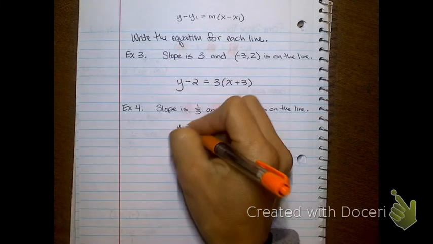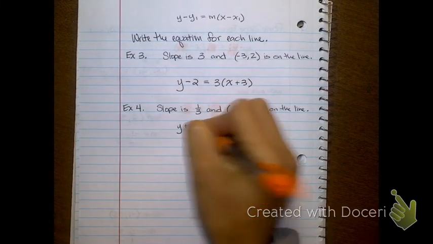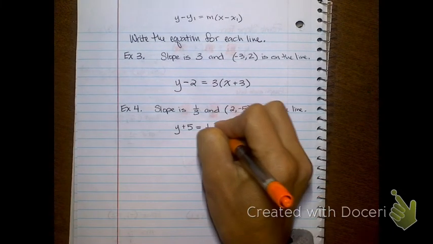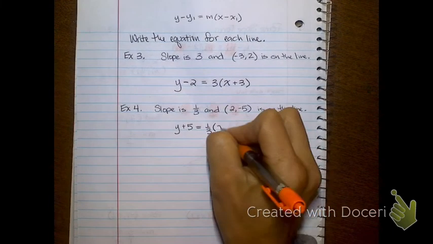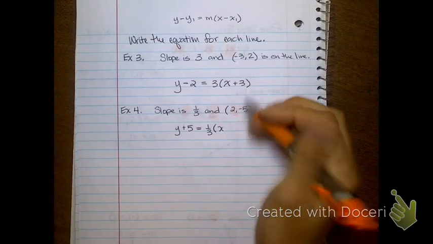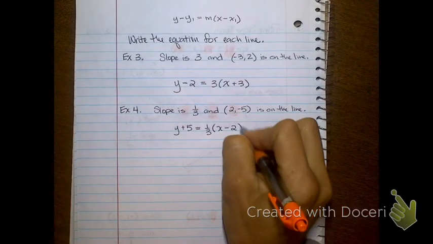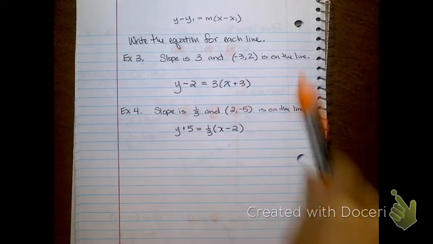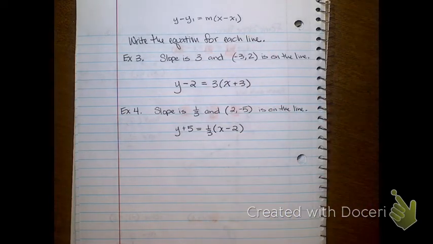Plus 5. So I'm going to write plus 5. Equals, what is the slope? 1/3 times x. What is the opposite of the x value? Minus 2. How many of you got that correct? Raise your hand. Okay, very good. Is this part pretty easy? Not too hard, right?